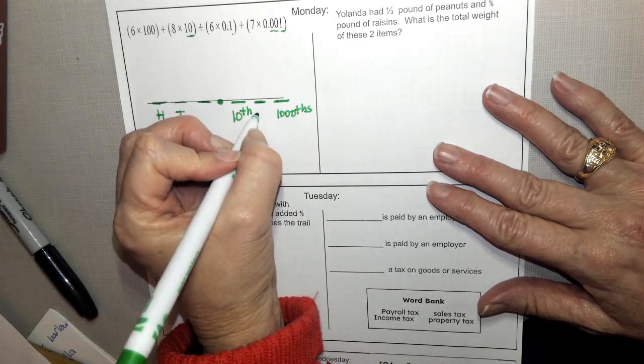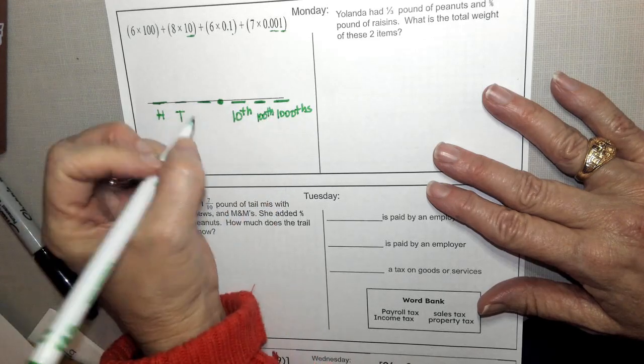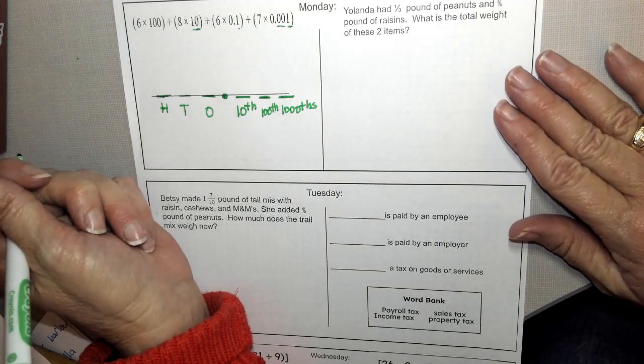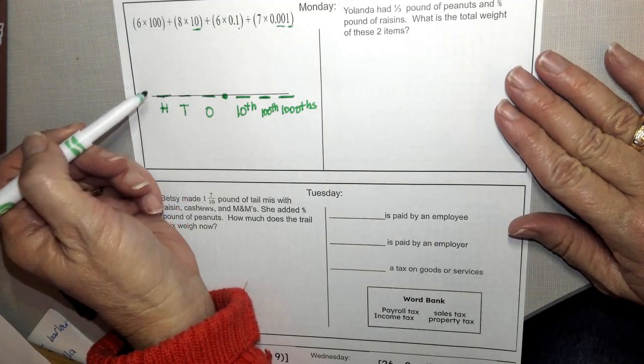This is the strategy I would expect to see on your paper when I grade it. Yes, Mrs. Barlow is going to be grading this paper this week. Pause the video and go ahead and fill in the rest.